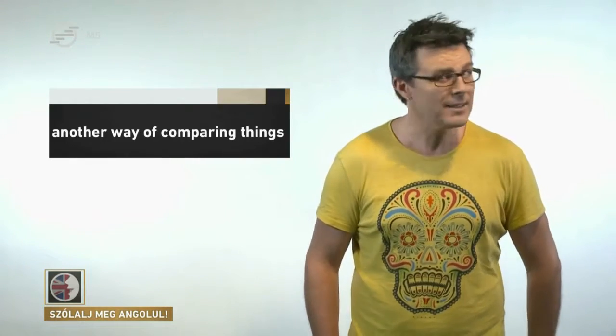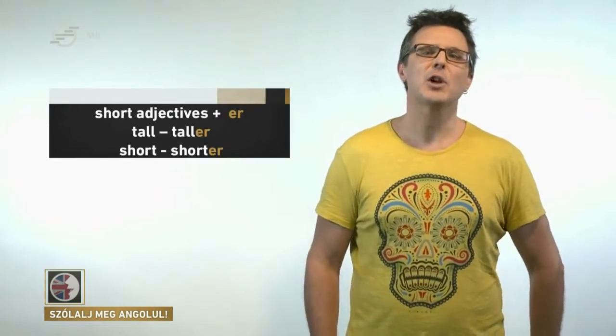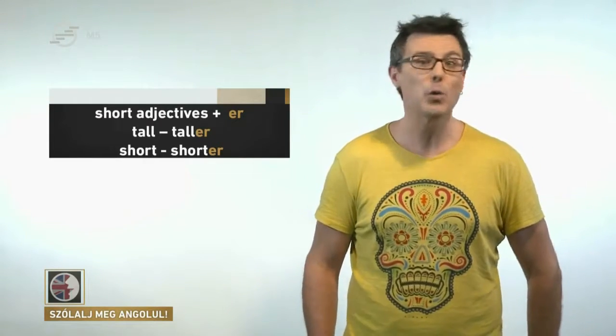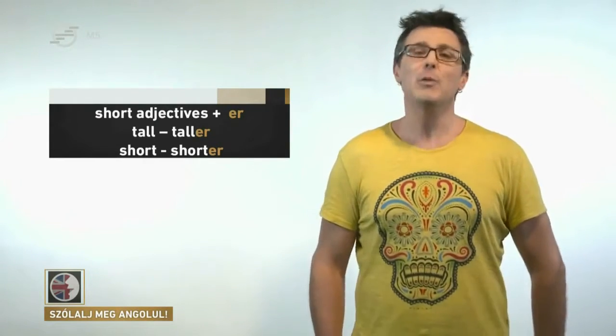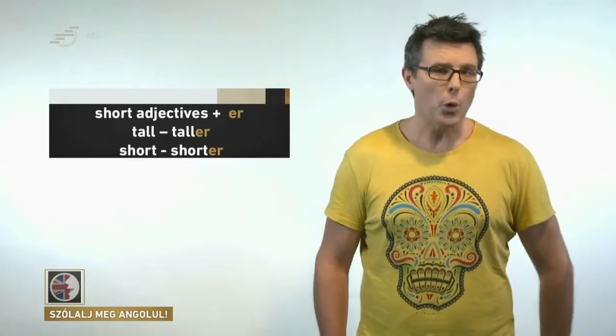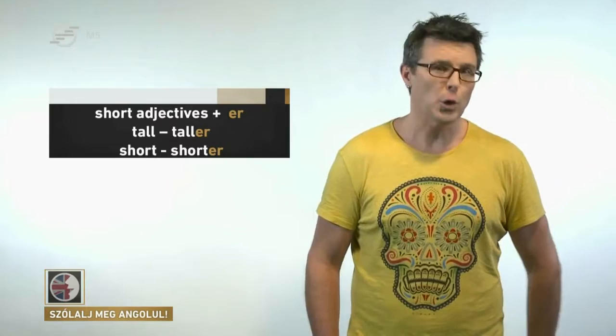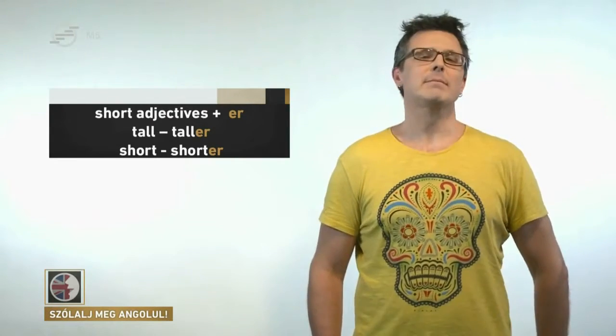And this time we didn't use a comparative adjective. Now, we all remember the rules about comparative adjectives, don't we? Of course we do. If we want to make the comparative form of a short adjective, an adjective with only one syllable, then we add er to the end of the adjective. Tall becomes taller. Short becomes shorter.